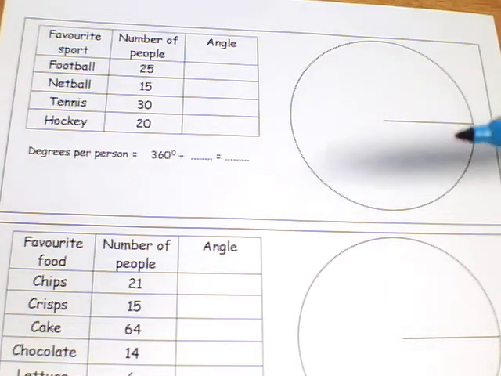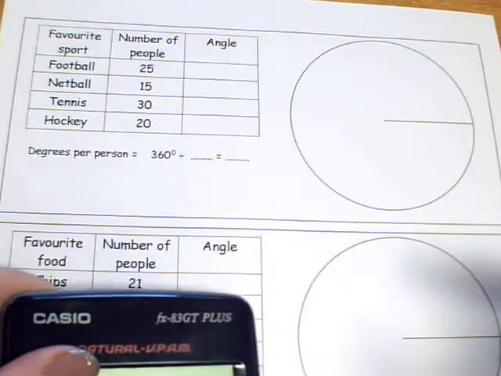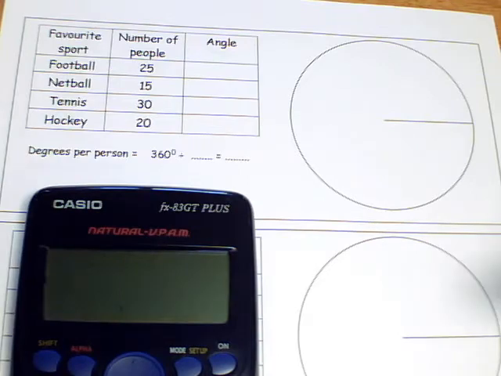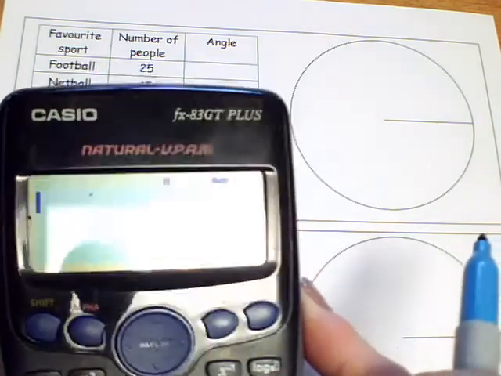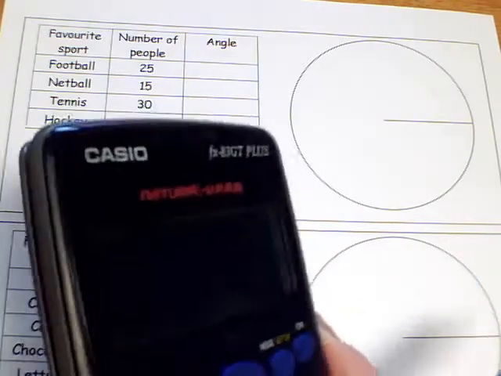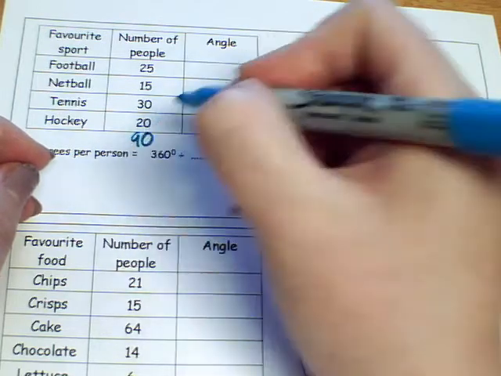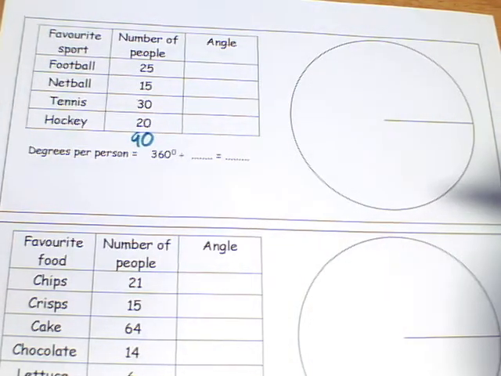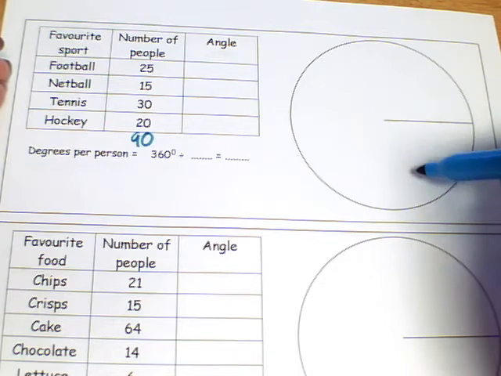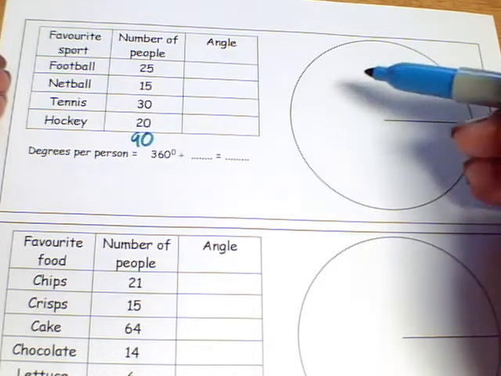So what we're going to do is work out the number of degrees per person. The first thing I need to do is find how many people are actually involved within this game, sports club, whatever it happens to be. Now I'm going to use my calculator just to save a little bit of time. You don't have to, you can do all this in your head if you want. So if I add up the numbers that are there, I have got 90 people in total.